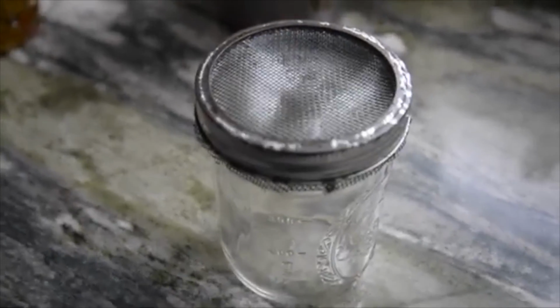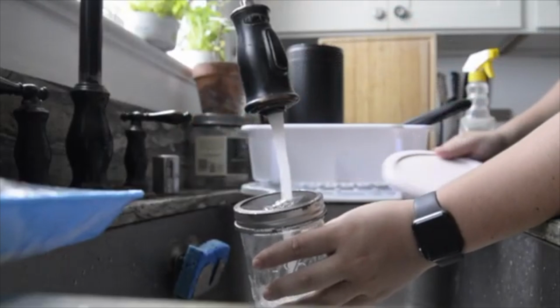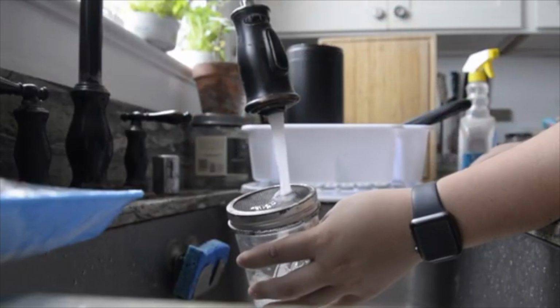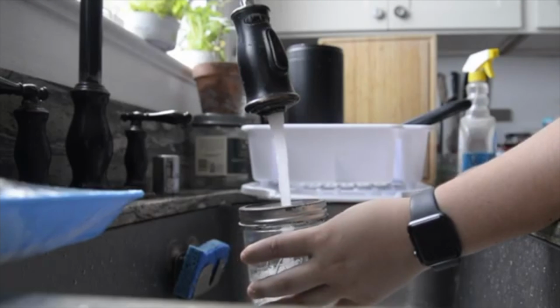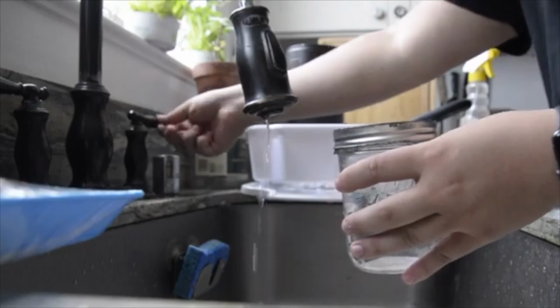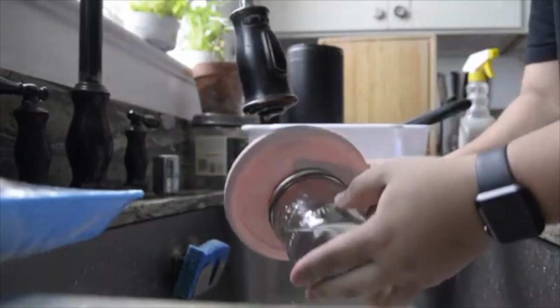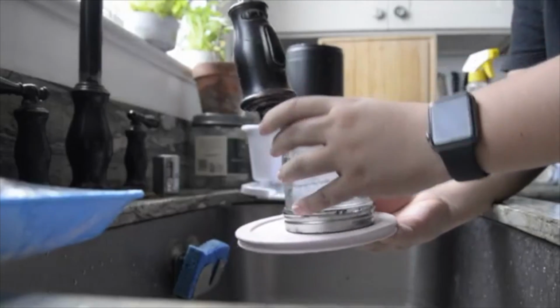For the second segment of our magic show, we have the mason jar and the screen trick. For our first liquid, I chose water. I filled the cup about halfway. Then, I put the lid on top and flipped it over. As you can see, the lid stayed on the bottom of the cup.